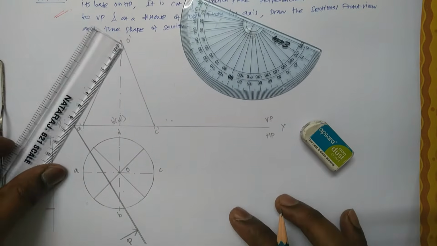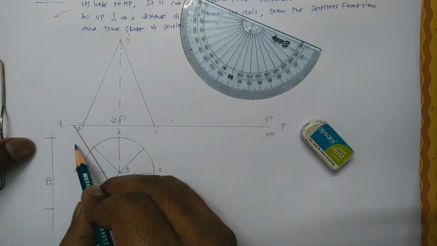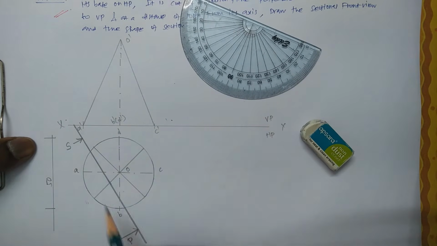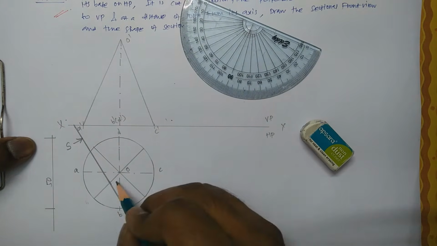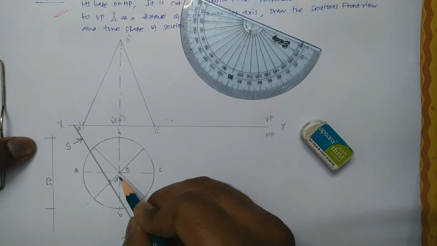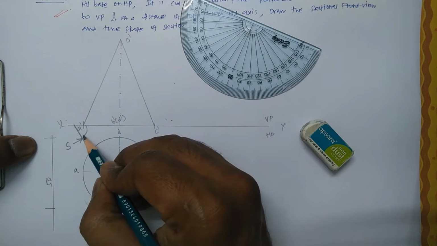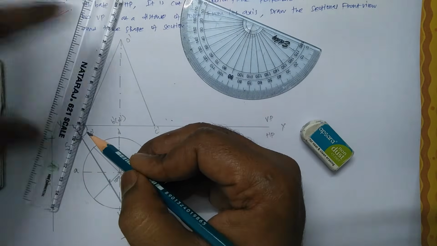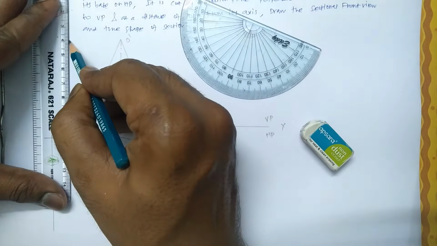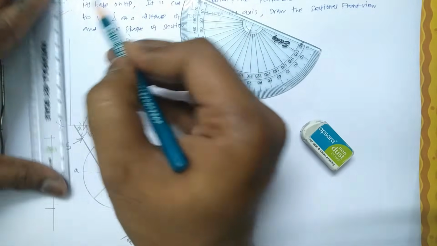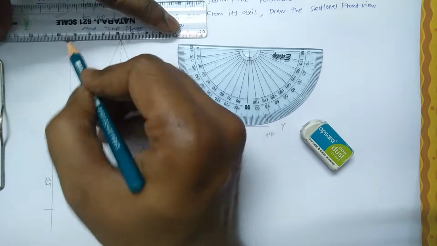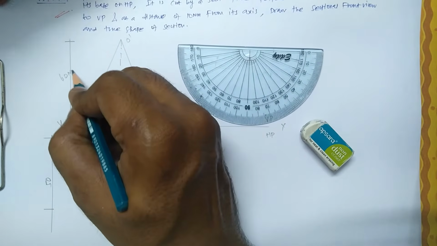See, I have made a diagram here. Sectional plane, SP. So this is 10 mm. You need not mark here. So this is 60 degrees. The axis height is 60 mm.